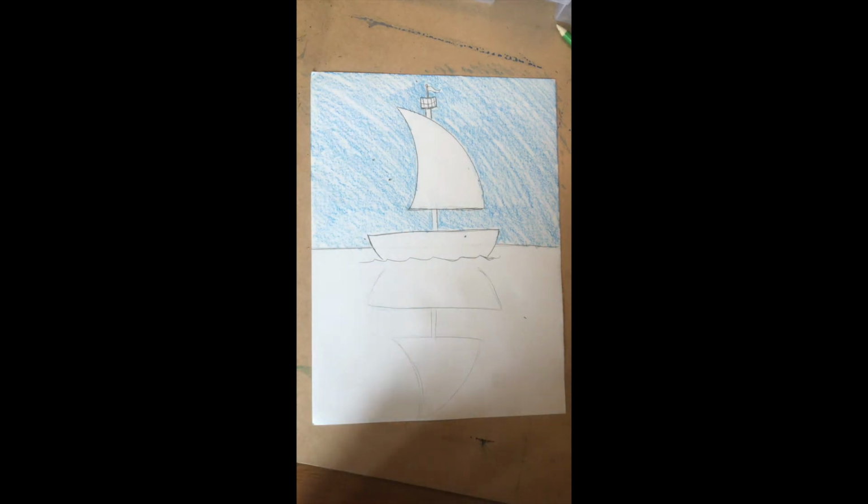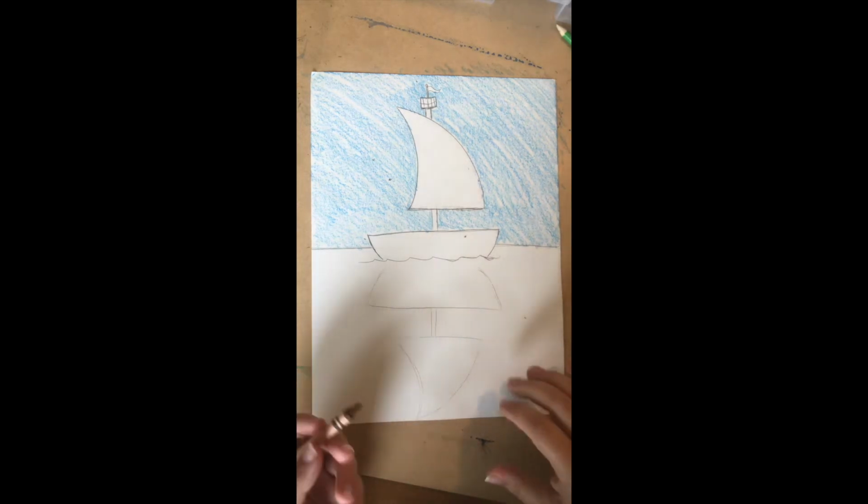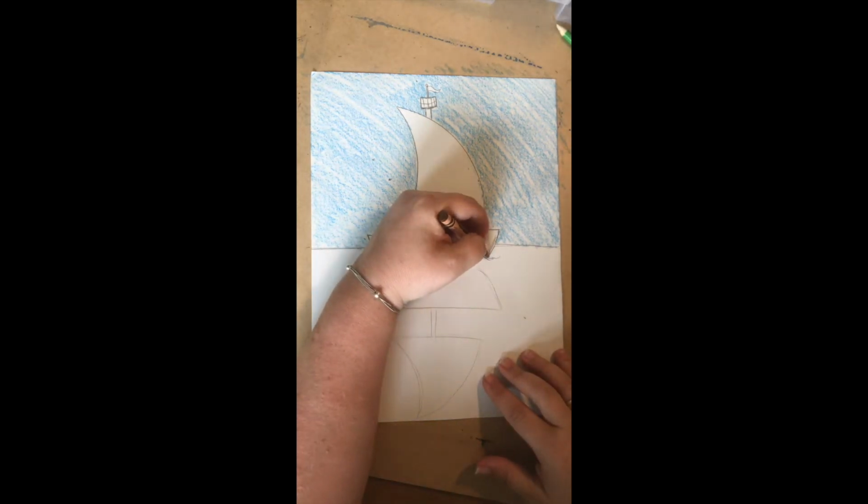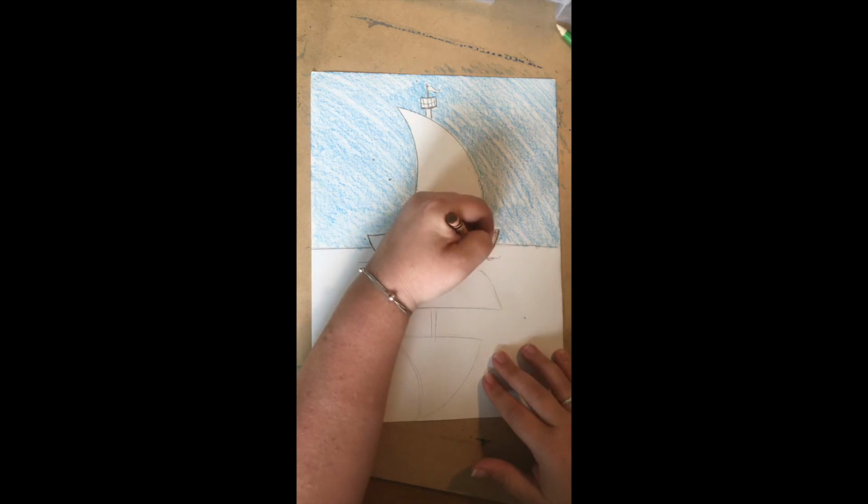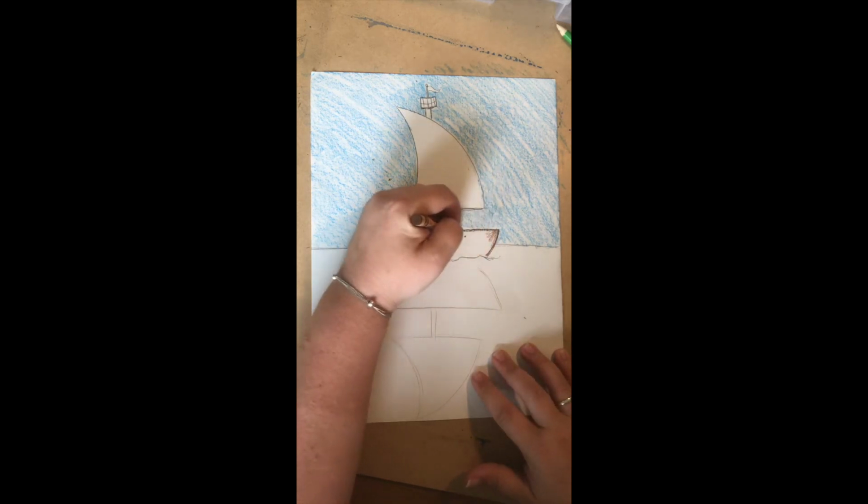All right, once you have your sky colored, I'm gonna go ahead and color in my boat. My boat's gonna be brown. And we're not working on the reflection yet, you're just working on your main image.